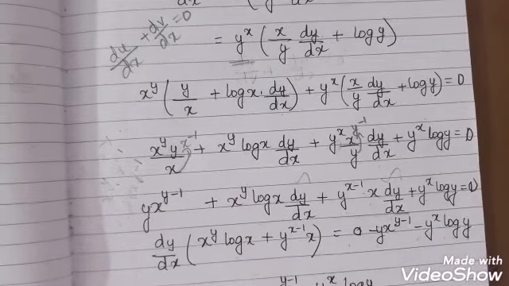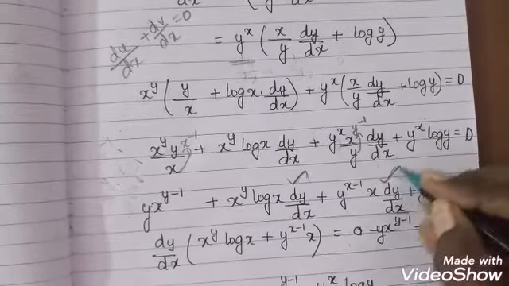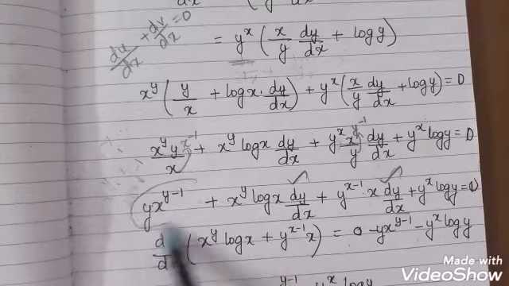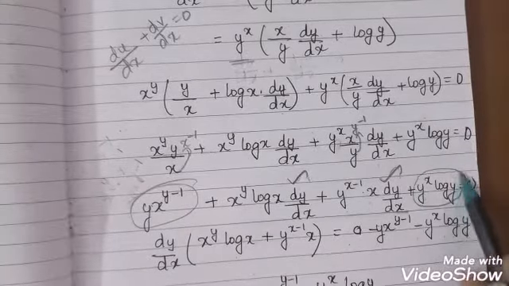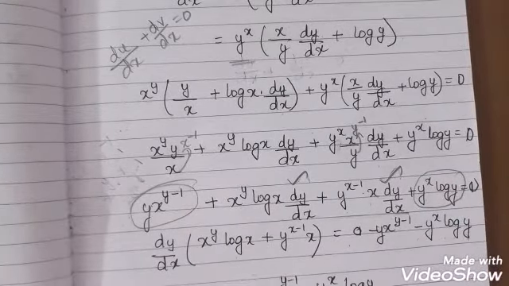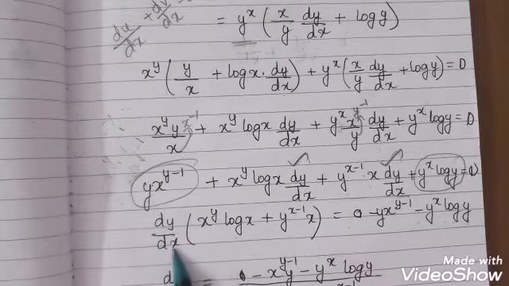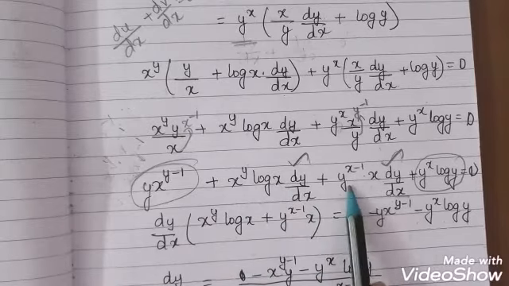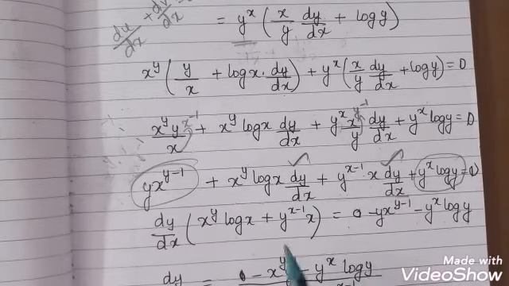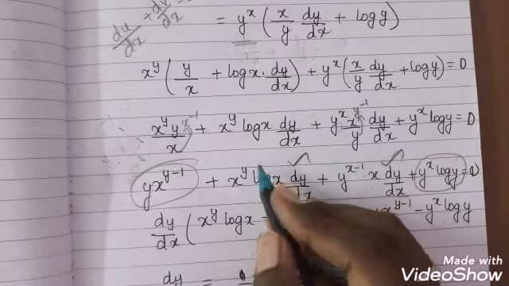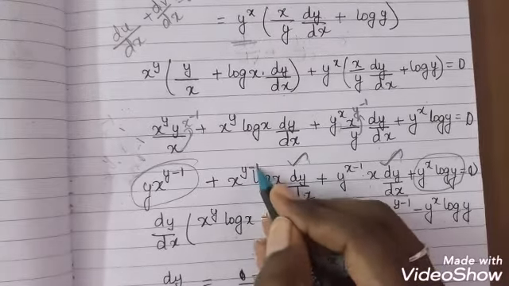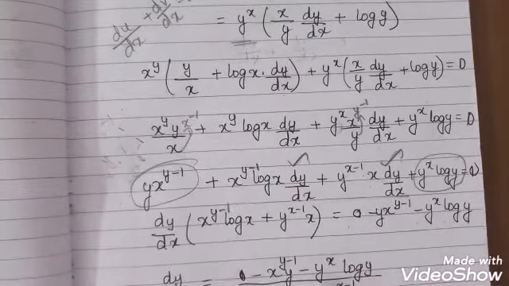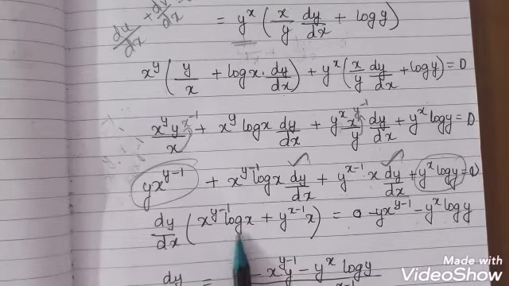So I told you I need to find what is your dy by dx. So dy by dx alone I will keep it to the left hand side. The remaining terms, the terms whatever I circle, I am going to take it to the right hand side. So when you take dy by dx common, you are left with x power y into log x plus y power x minus 1 into x.